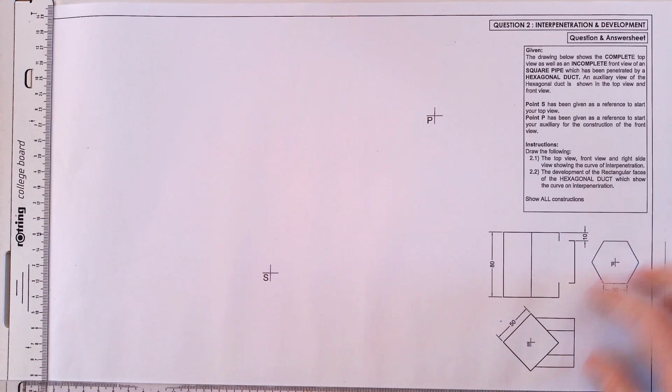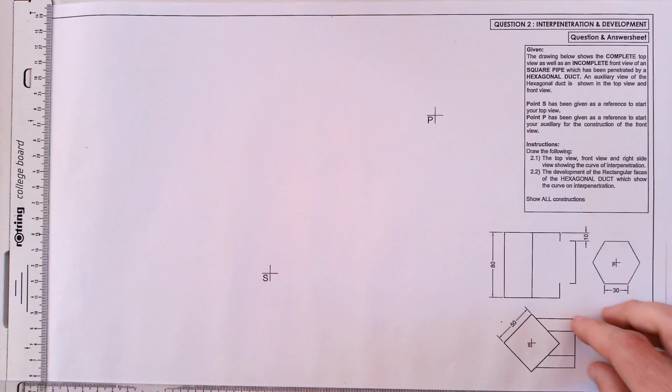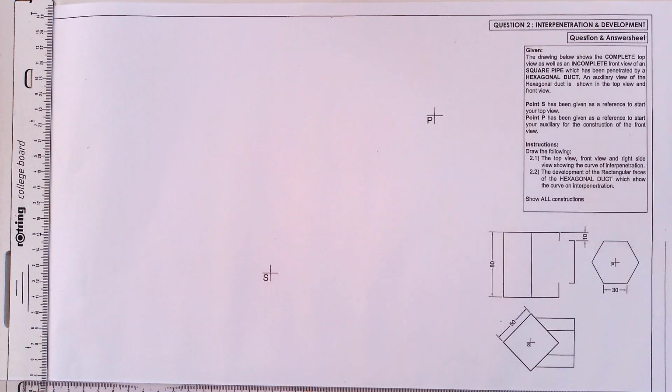Because of the way it's laid out, you don't need an auxiliary for the top view. I'll show you why just now. As you get onto more complex interpens, as you move into grade 12 or A block, you will need that.